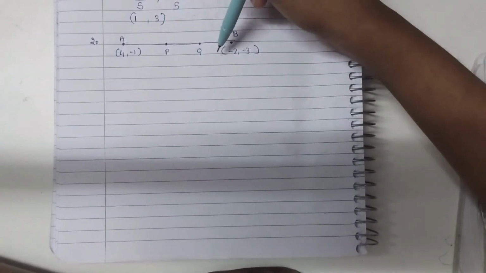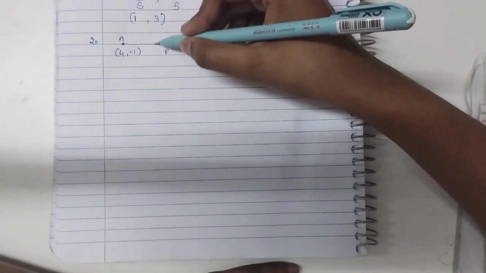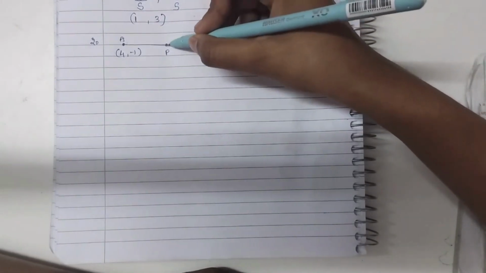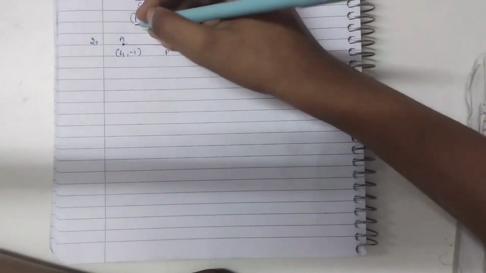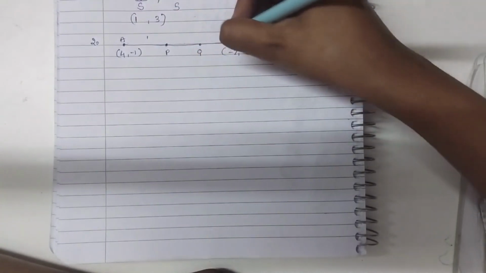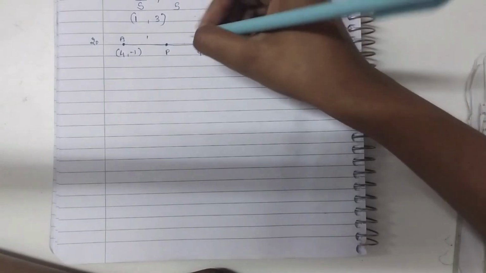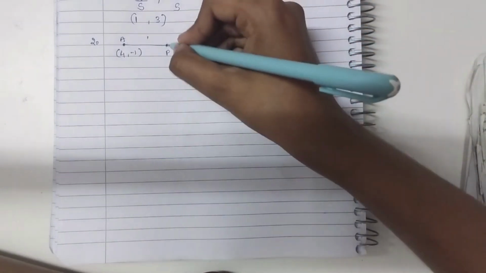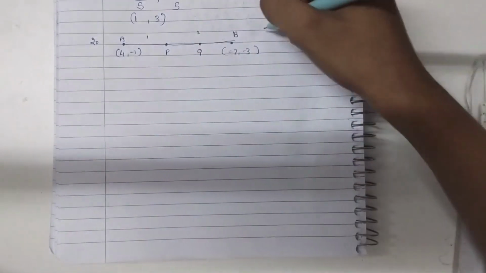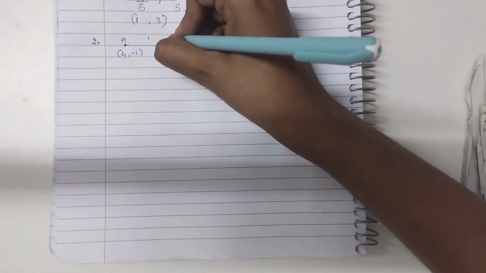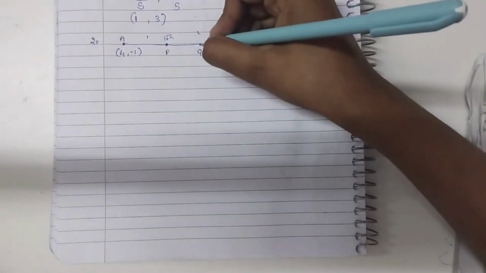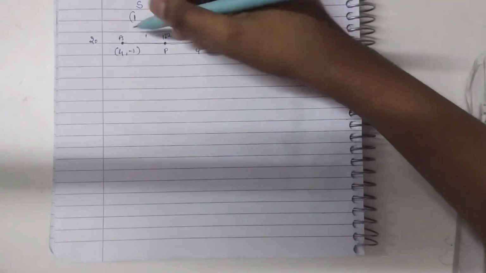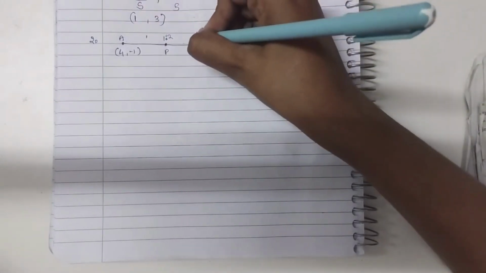So we're going to take the value of each segment to be 1 in order to find the ratio. So the ratio of P dividing AB would be 1, and since there are 2 sections here, this would equal 2. So the ratio of P dividing AB would be 1:2. And similarly, the point Q divides AB in the ratio 2:1.